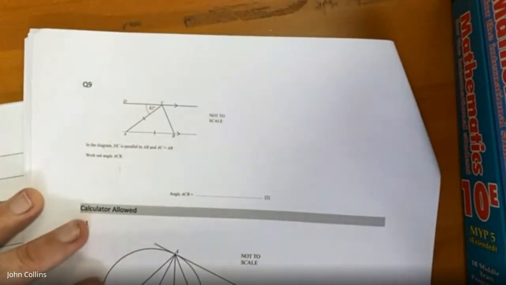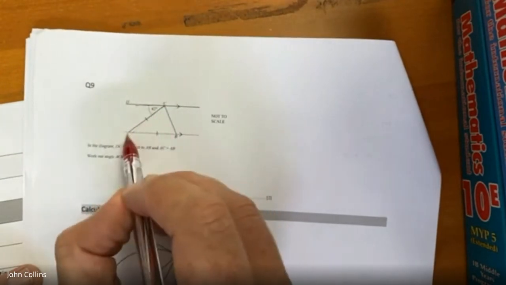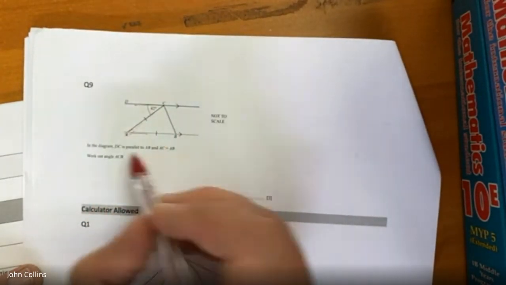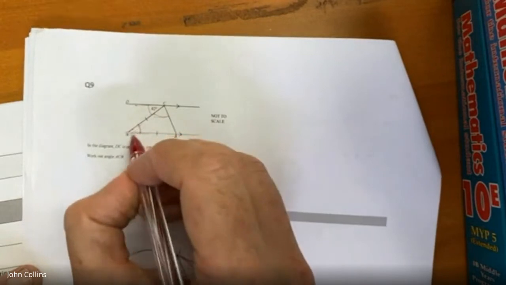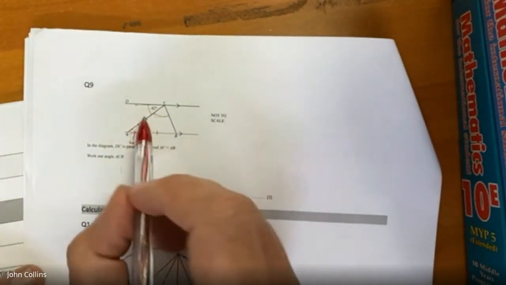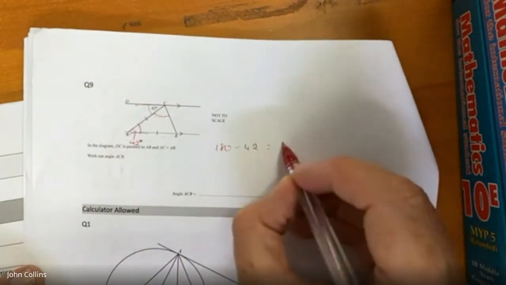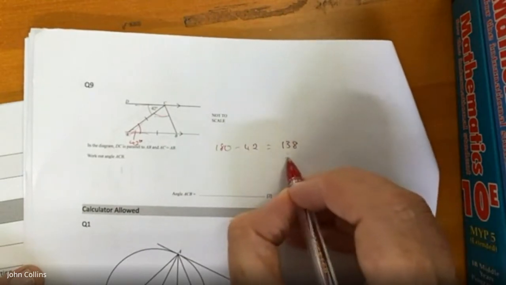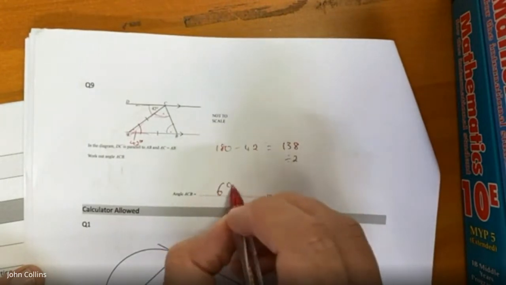All right, the last non-calculator question. Wasn't too bad, hopefully. Straight away I see this alternate angle. I know you're looking for angle ACB, but I can't get that straight away because I don't know this one over here. So I see this alternate angle, which means that is 42 degrees. And this is an isosceles triangle, which means 180 take away 42 gives me 138. Then divided by 2, because it's split between these two isosceles angles, and I get 69.